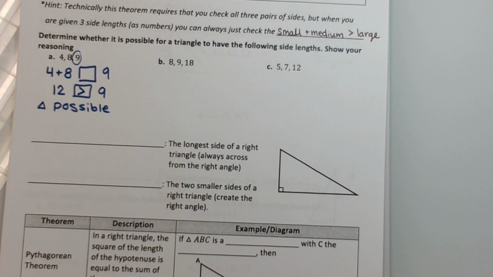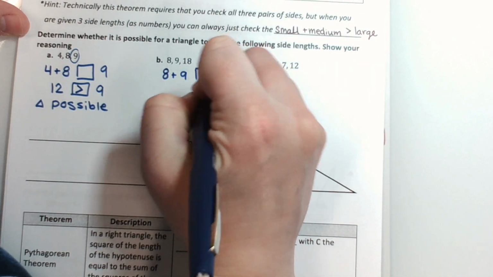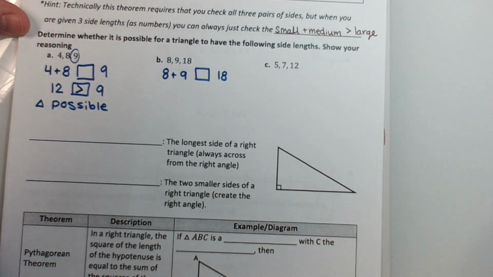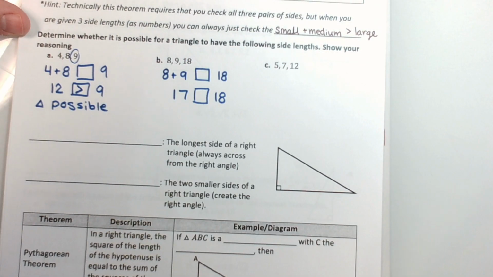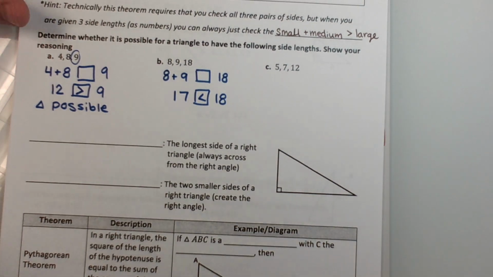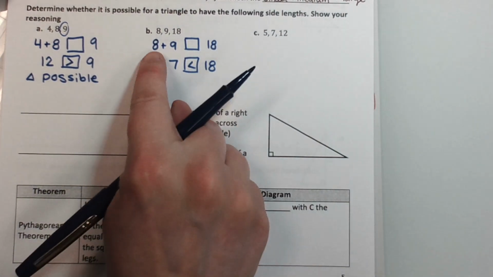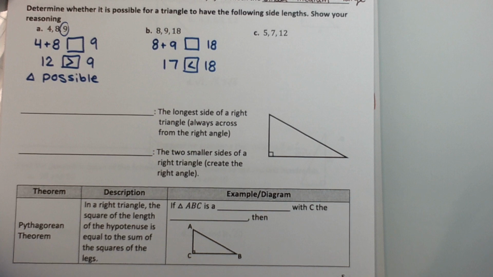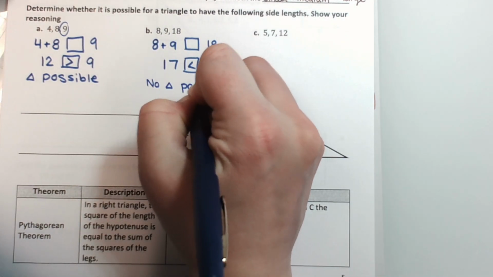Okay, problem B. Which one's the biggest? 18. So which ones am I adding together? 8 plus 9, I'm checking out its relationship with 18. What is 8 plus 9? 17. Checking out its relationship with 18. 17 compared to 18. Smaller. We are on page 5 of our notes. If 17 is smaller than 18, if these 2 added together is smaller, that means, correct, no triangle possible. Triangle is not possible.